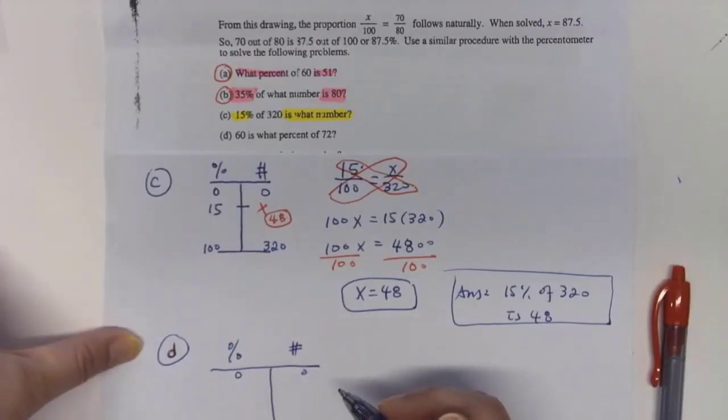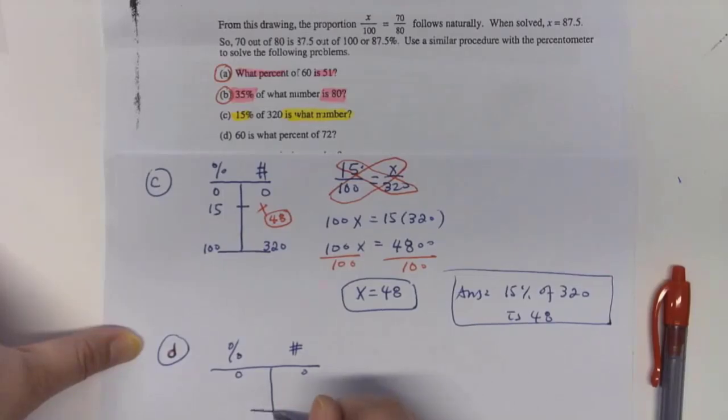$60 is what percent of 72? What can I put in the graph? 60 where? On the percent side or the number side? On the number side, okay. Is it close to 100% or 0%? 100, how do you tell? Because the two numbers you get, one is 60, one is 72, they seem to be pretty close, right? Okay.